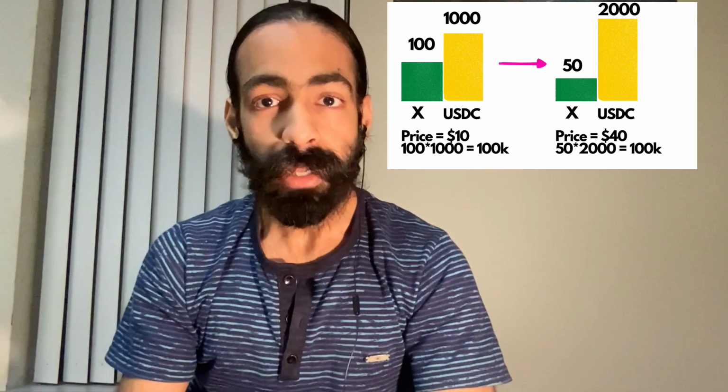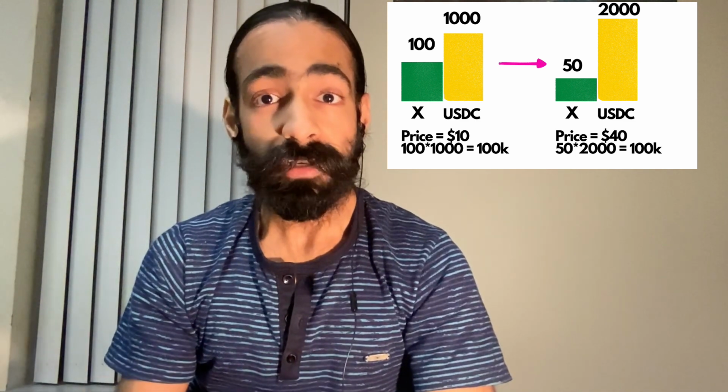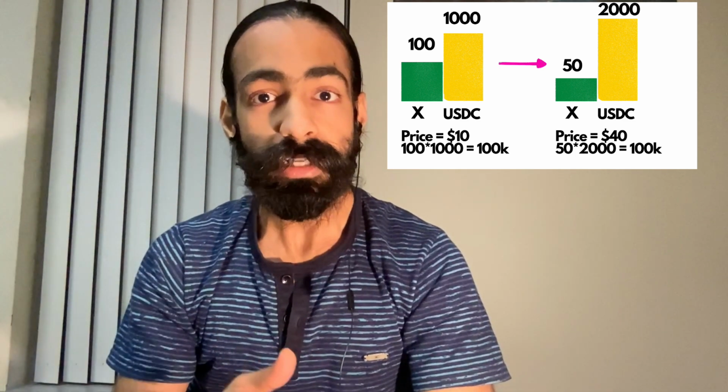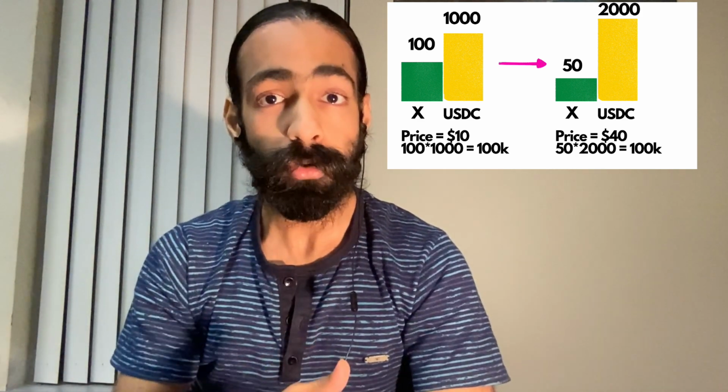And at the same time, the product of the reserves now is 100K, and similarly the product of the reserves before was also 100K. So the invariant is satisfied, and at the same time the ratio of token reserves is giving us the price.